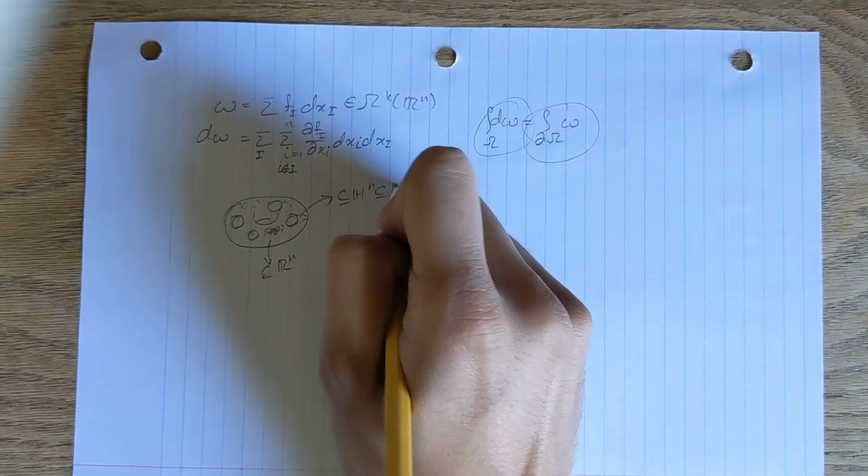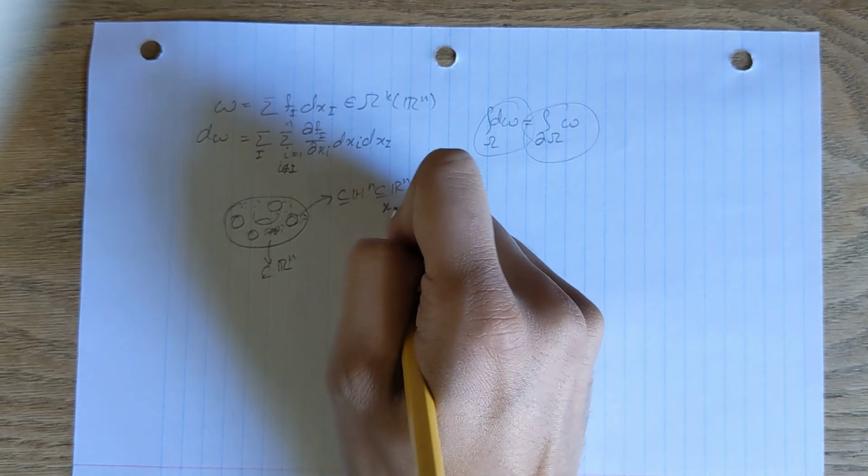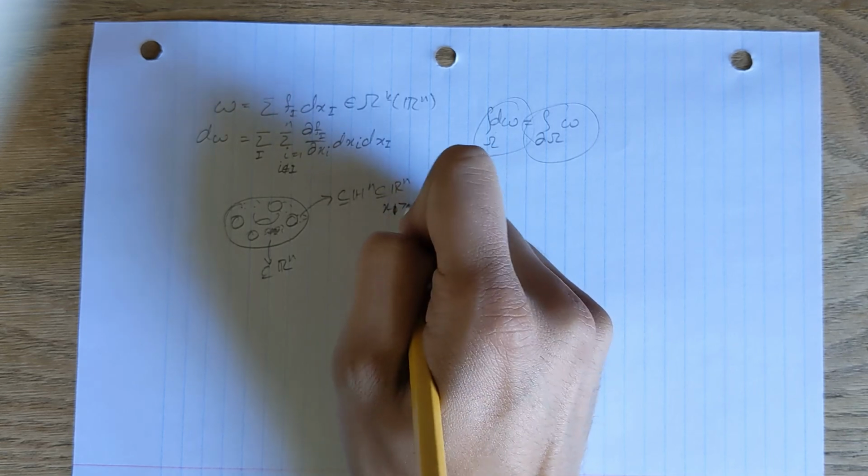So this is inside Rn, but it's the set on which x0 or x1, I guess, is greater than or equal to 0.